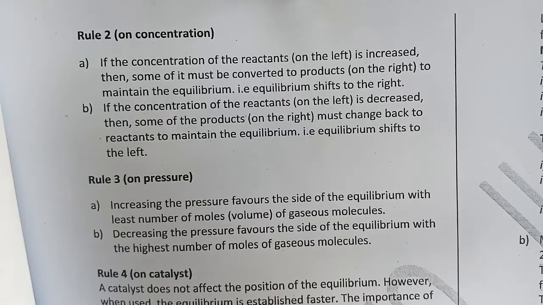By continuously fetching the products formed, you are constantly lowering the concentration of the product, and the effect is that the equilibrium will keep shifting forward, trying to re-establish itself again. By so doing, more and more of the reactants are used up. So this minimizes leftover, at the same time maximizing the yields.